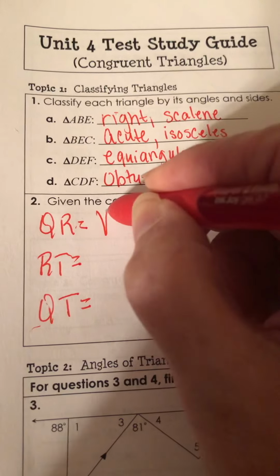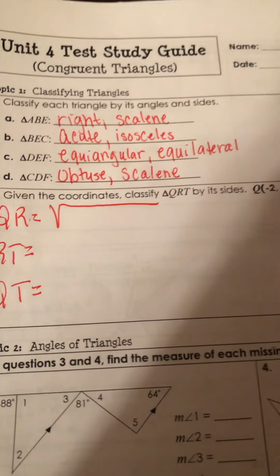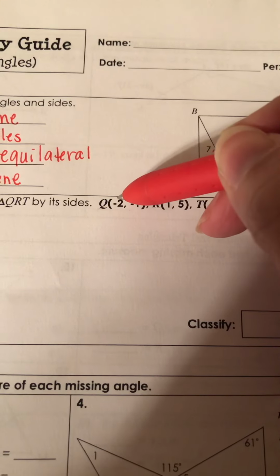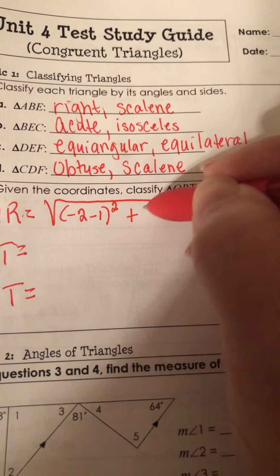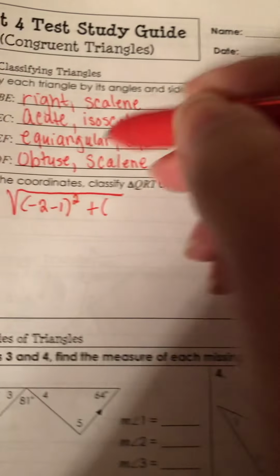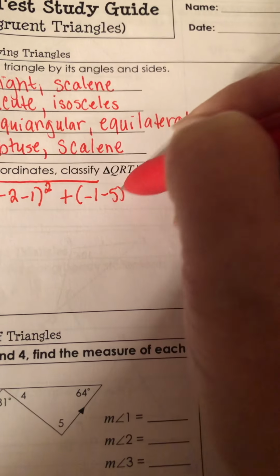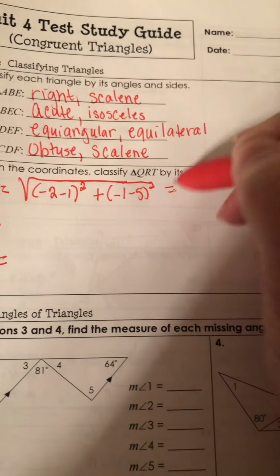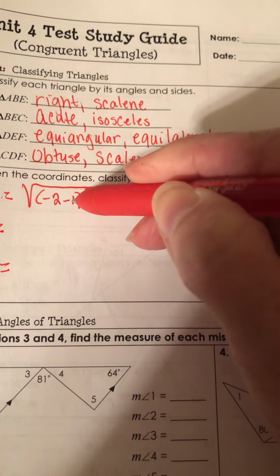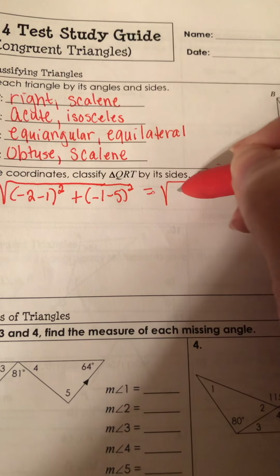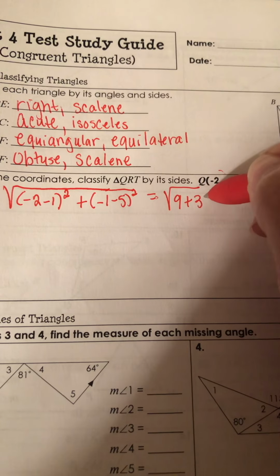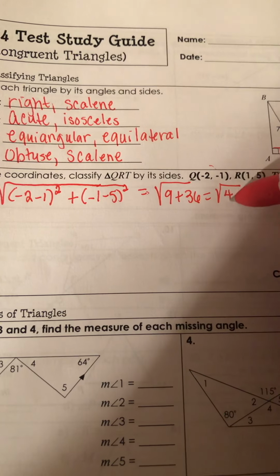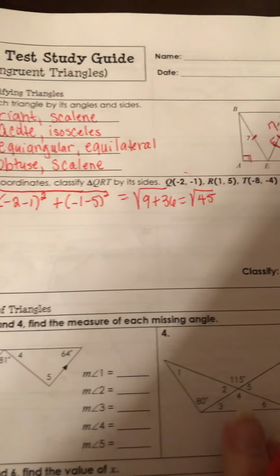Now to find the length of the sides, we're going to have to use the distance formula, which is the square root of, take your x values, -2 and 1, and subtract them. So that's going to be -2 minus 1 squared, plus, do the same thing with your y's, -1 and 5. -1 minus 5 squared. So as we simplify this, -2 minus 1 is -3. -3 squared is 9. -1 minus 5 is -6. -6 squared is 36. So this is going to give us the square root of 45. This will simplify, but we're going to leave it as is.